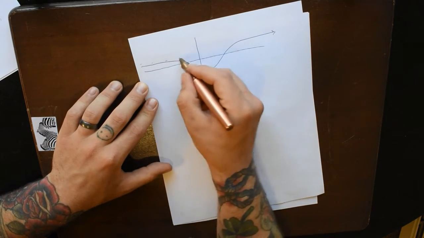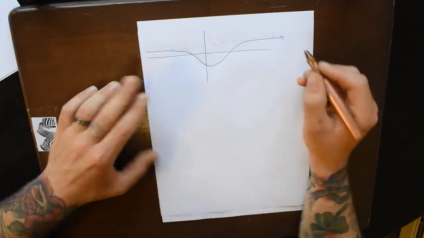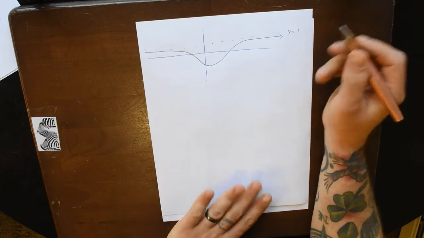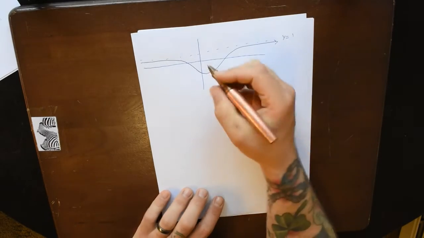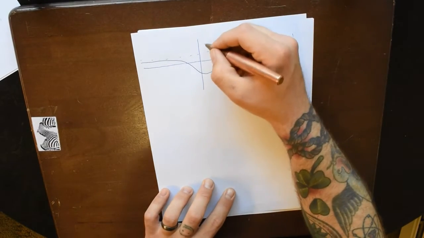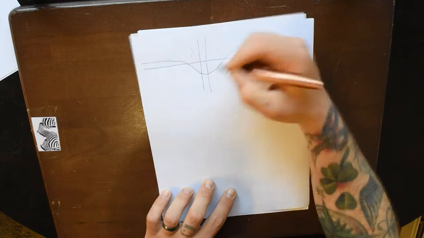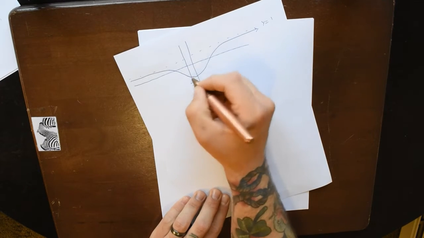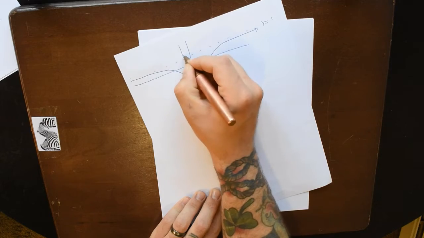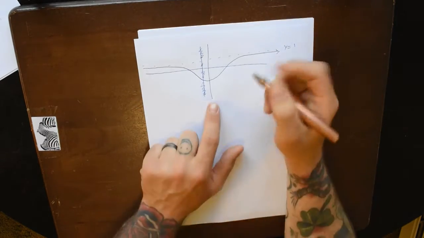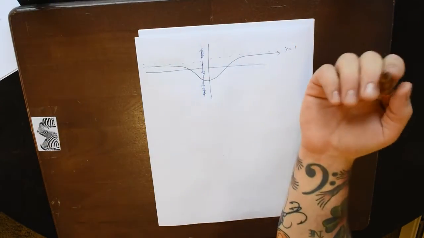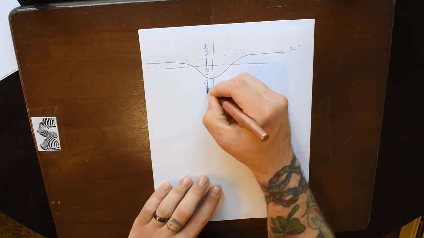It's going to have this line at y equals 1 as a horizontal asymptote. We're going to cross, oh, I missed. This is our new y-axis, because it's supposed to be symmetric about the y-axis. That's why I had to go through and correct that.